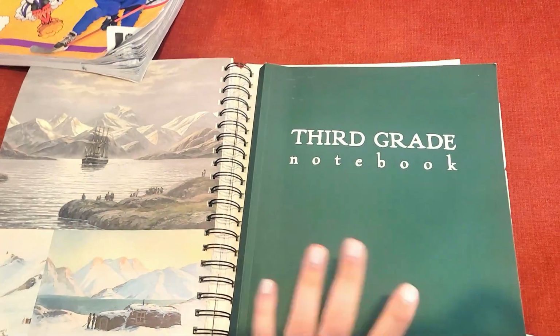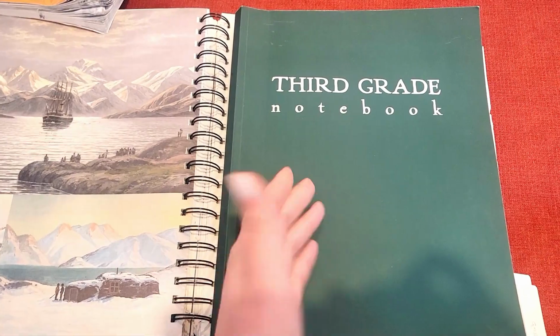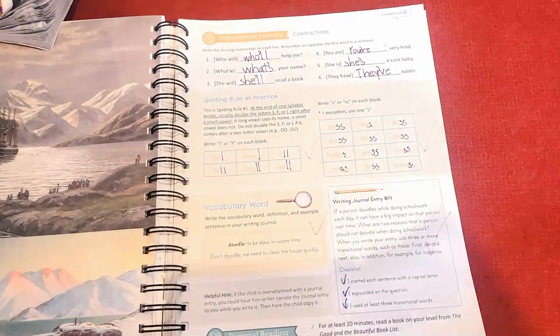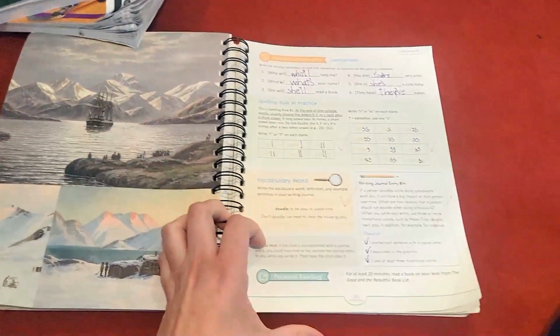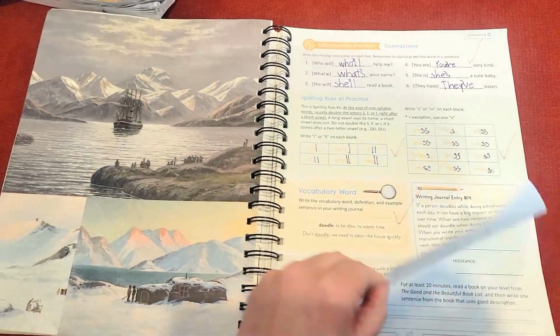Okay. He also sometimes will write some poetry in here. He has been really enjoying poetry lately because of The Good and the Beautiful. And I'll get into that a little bit later.